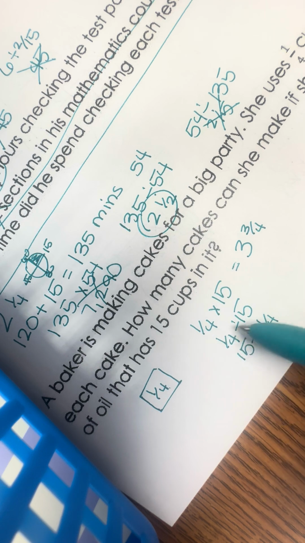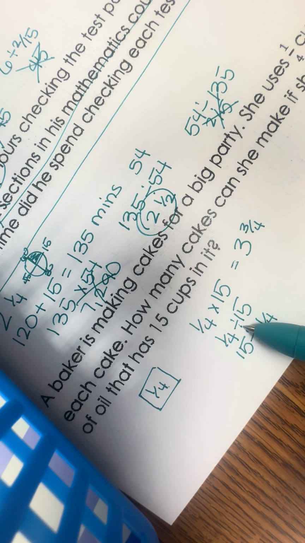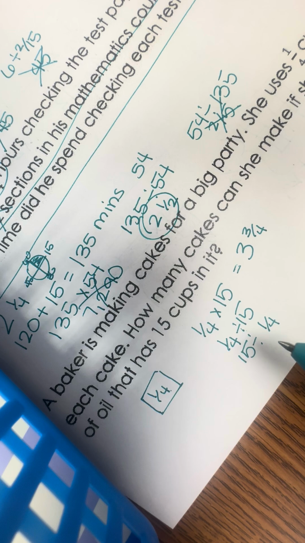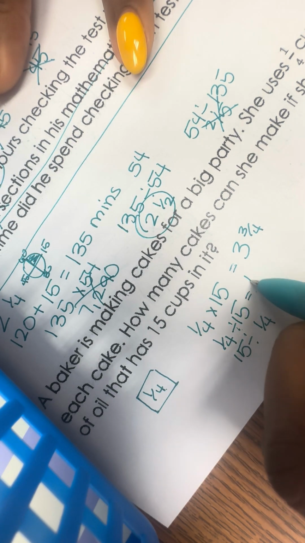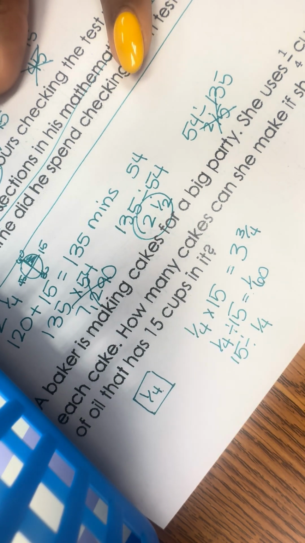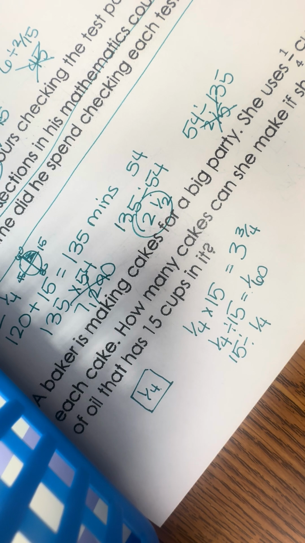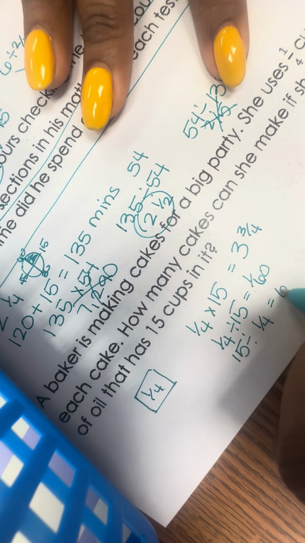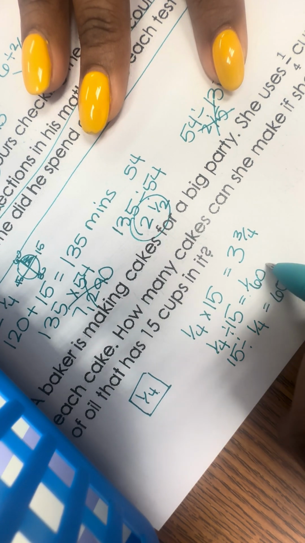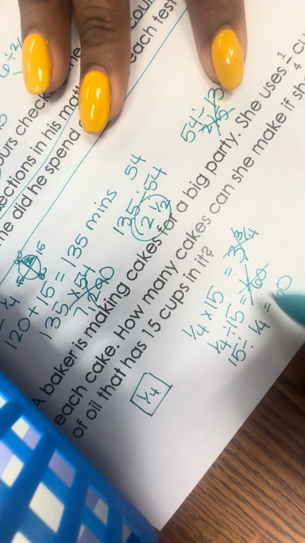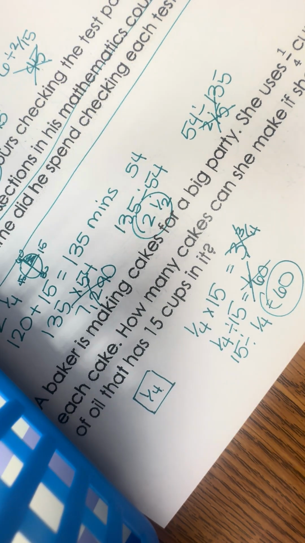We said 1/4 divided by 15. That is 1/60th of a cake, so she can't even make a whole cake. That doesn't sound too good. Or 15 divided by 1/4. She could make 60 cakes. Not enough cakes, not enough cakes, reasonable cakes.